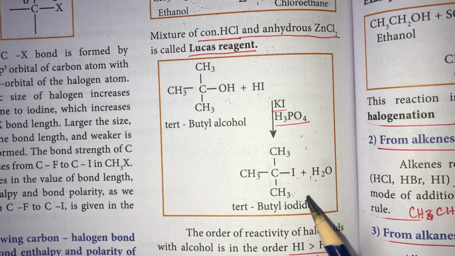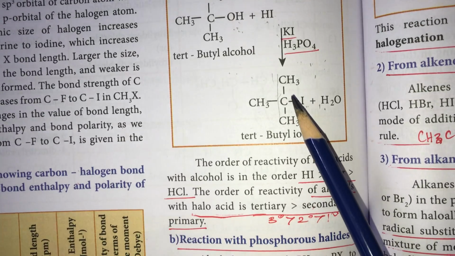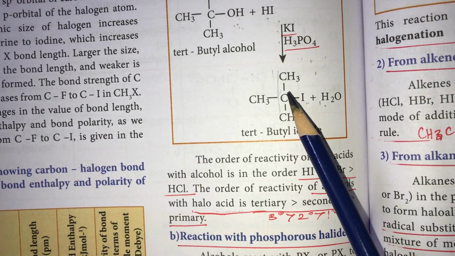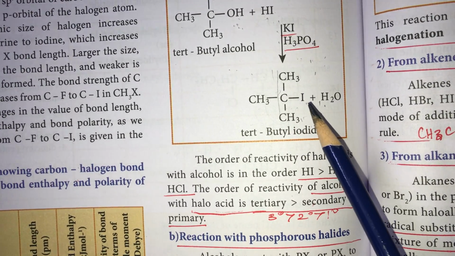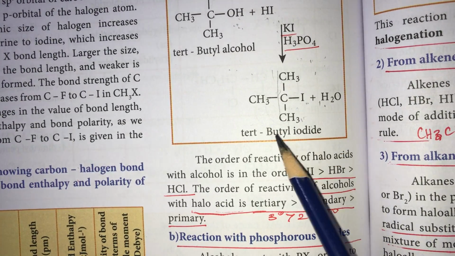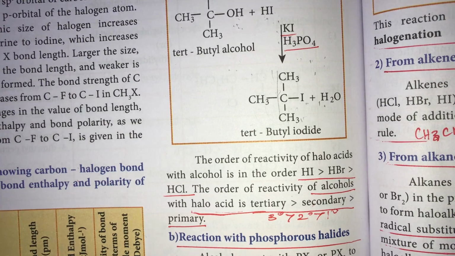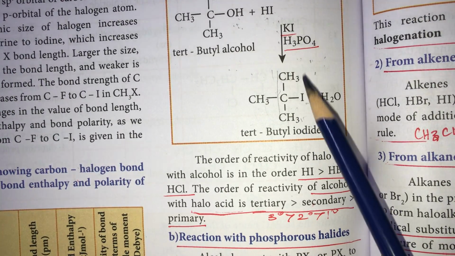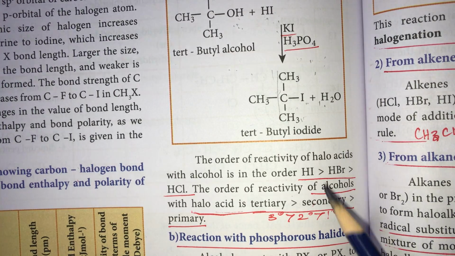It forms tertiary butyl iodide, a 3-degree alkyl halide, 2-methyl-2-iodopropane. So the reaction of hydrogen iodide with tertiary butyl alcohol gives tertiary butyl iodide.